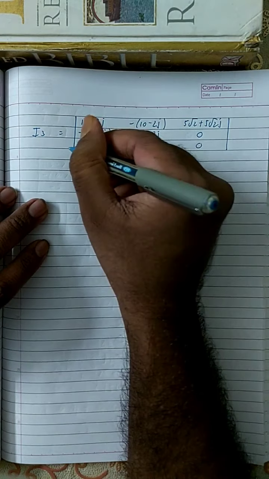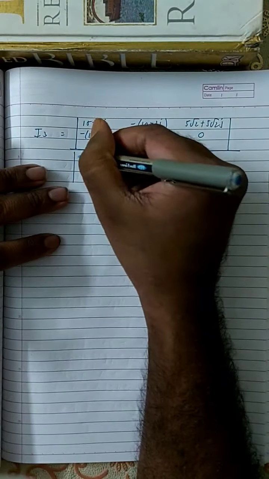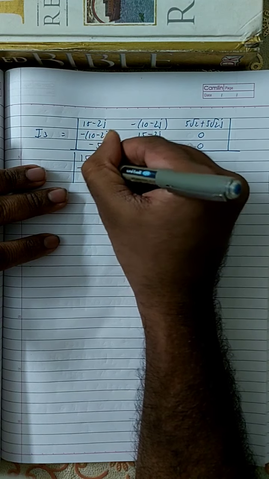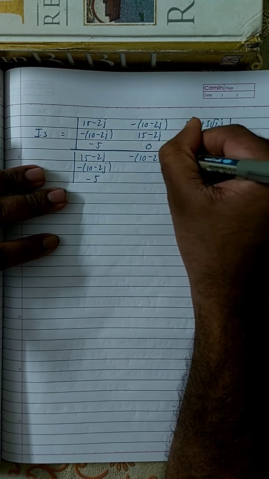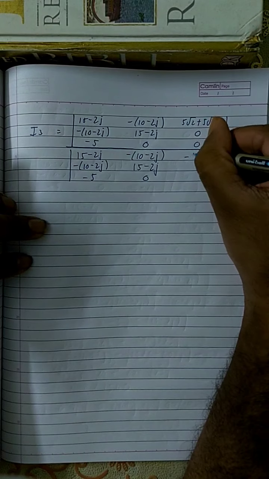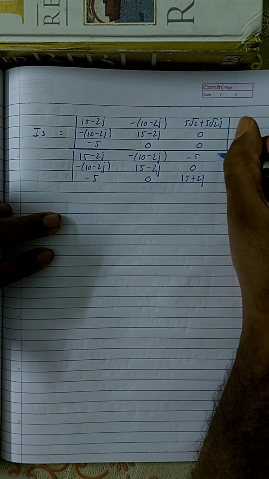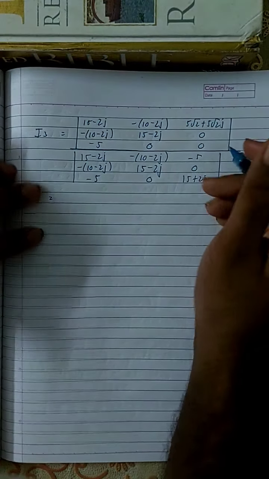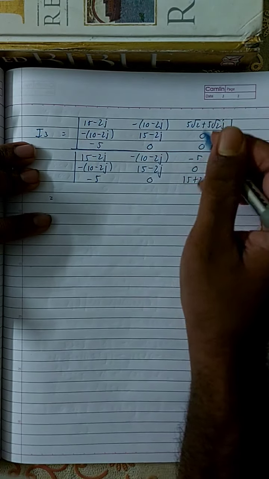By, and the denominator will be the same, that is 15 minus 2j, minus of 10 minus 2j, minus 5, minus of 10 minus 2j, 15 minus 2j, 0, and here you have minus 5, 0 and 15 plus 2j. Okay, this is the value of I3. Here I already found the value of the denominator, so simply I need to find the value of the numerator.